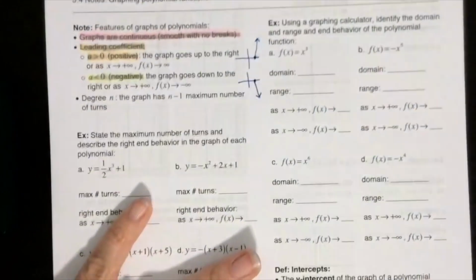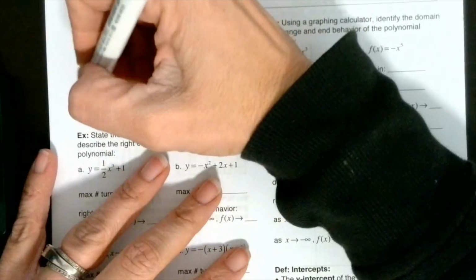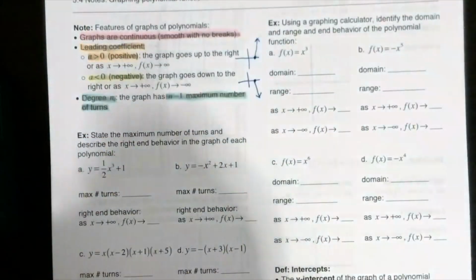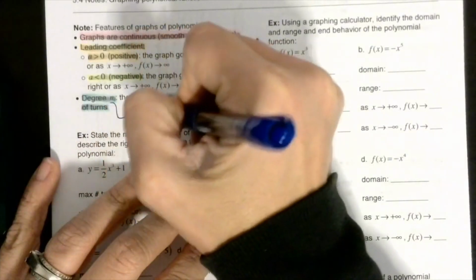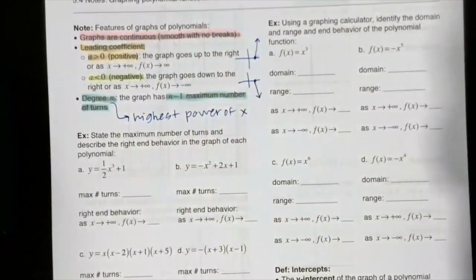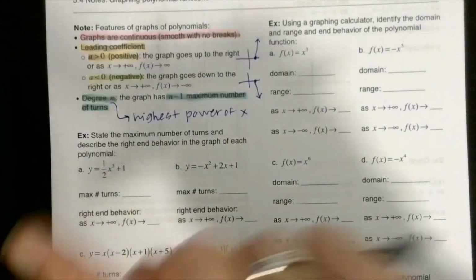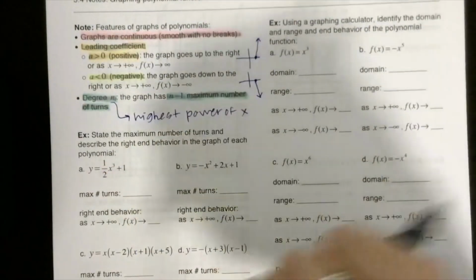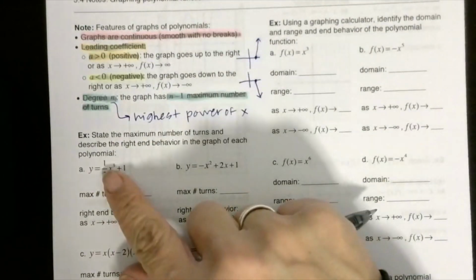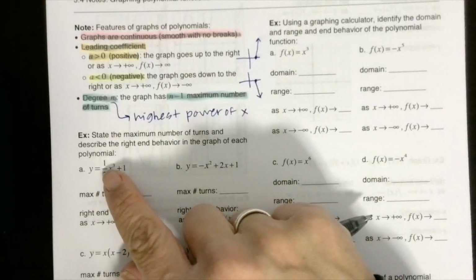And then the last little characteristic we're going to go over right now is the degree n. The degree is the same thing as the power, the highest power of x. And whatever the highest power of x is, so for example, this one is 3, the number of turns the graph will take will always be that number minus 1. That's the maximum number of turns.